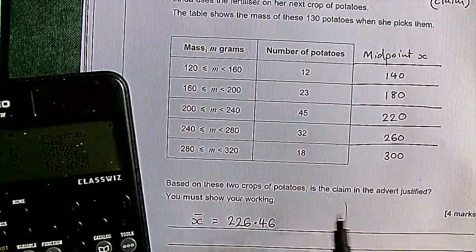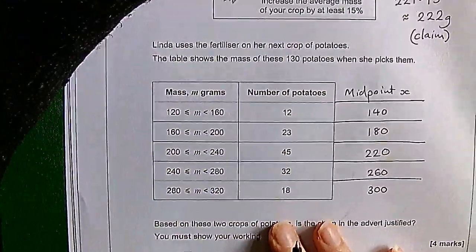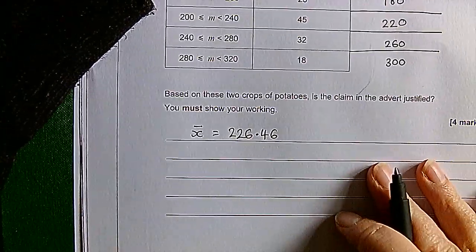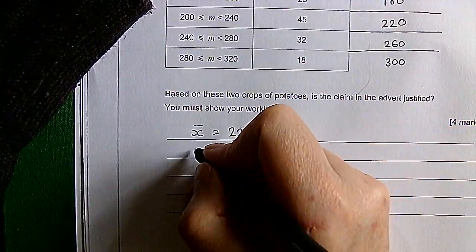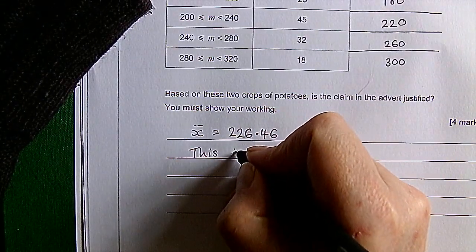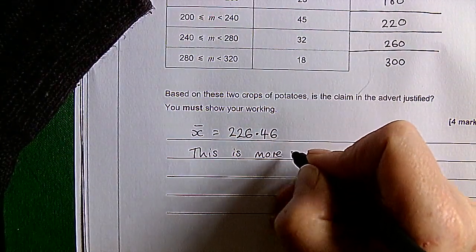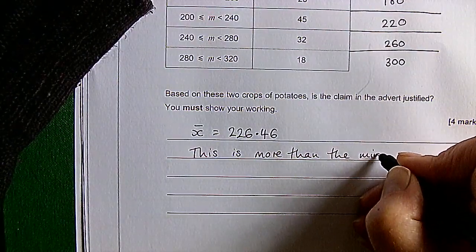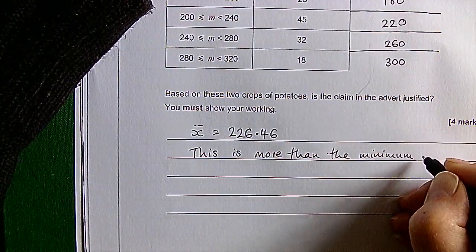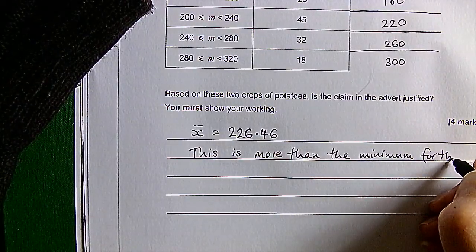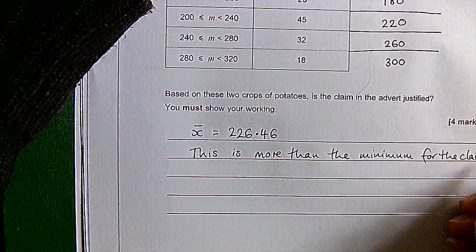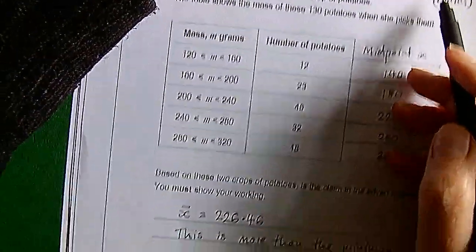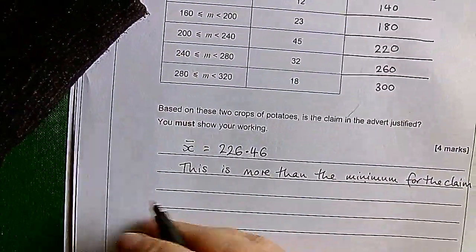So the claim was that it would increase by at least 15%, which would make 222. And this is a bit more than that. So the claim said at least this much, and this is more than that, so the claim is supported by the data.